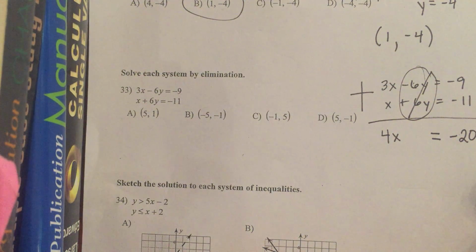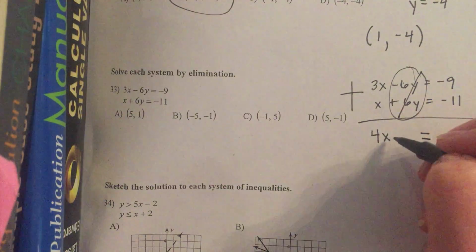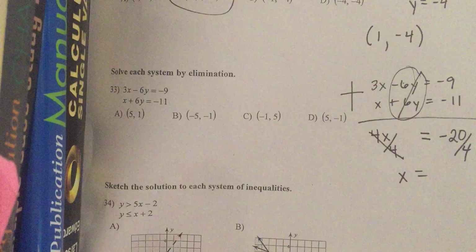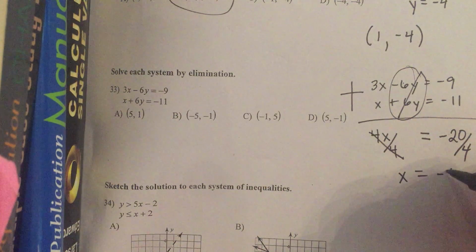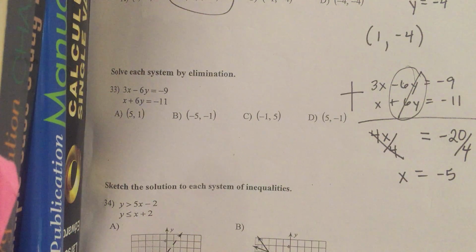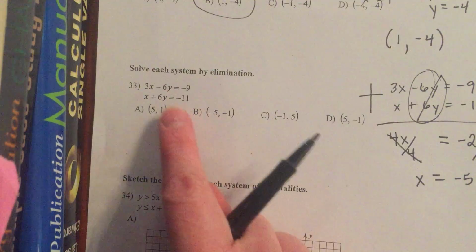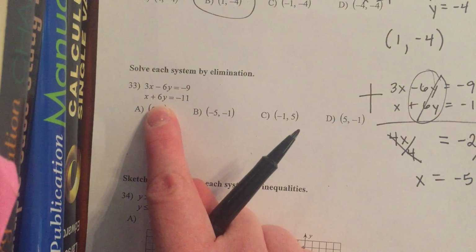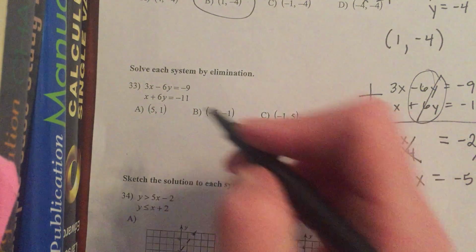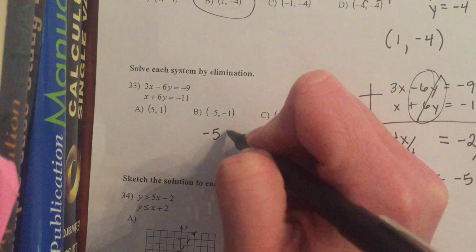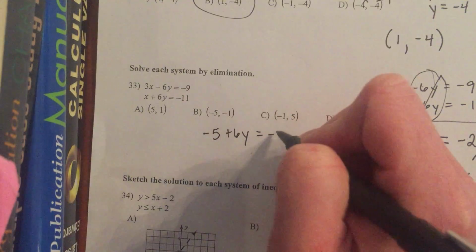Next, we're going to divide both sides by 4. And we get x equals negative 20 divided by 4, which is negative 5. Again, we need to substitute that value back into our equation. Go into either one. I'm looking at these two, and I'm seeing that the second equation looks a lot simpler. So we have, instead of x plus 6y, negative 5 plus 6y equals negative 11.